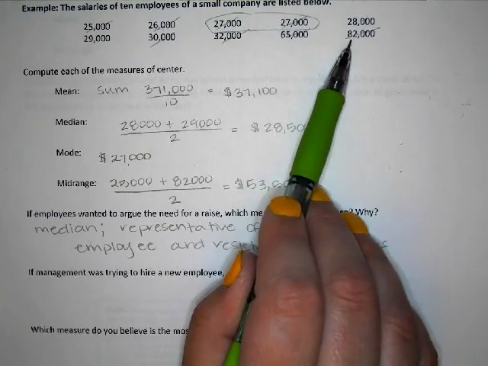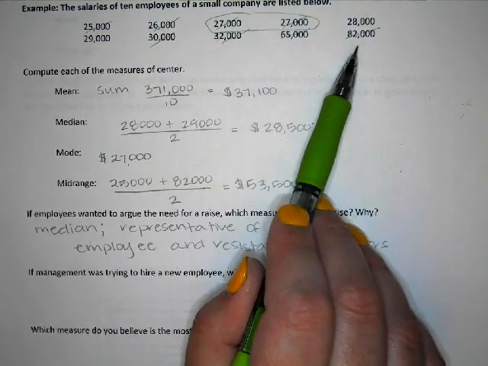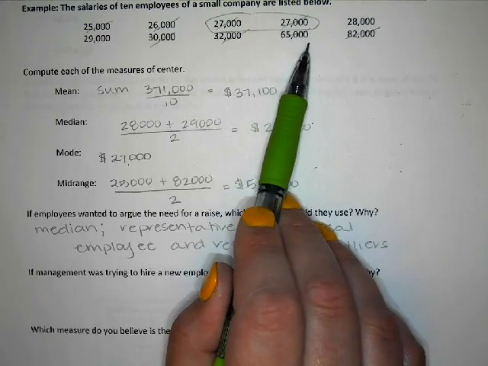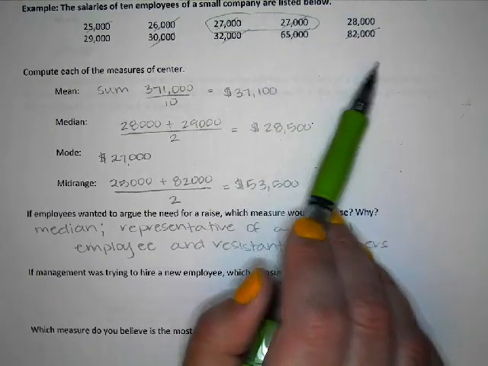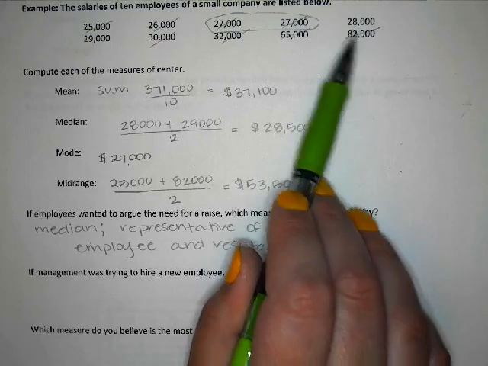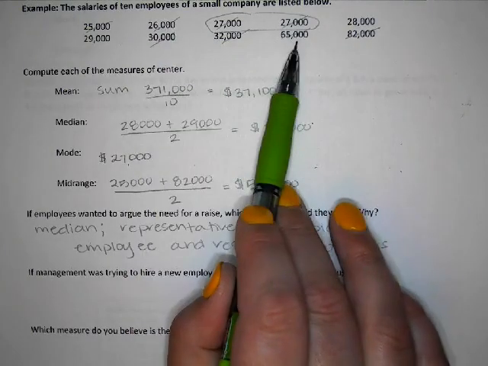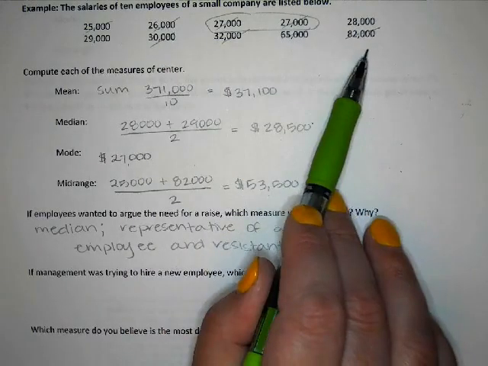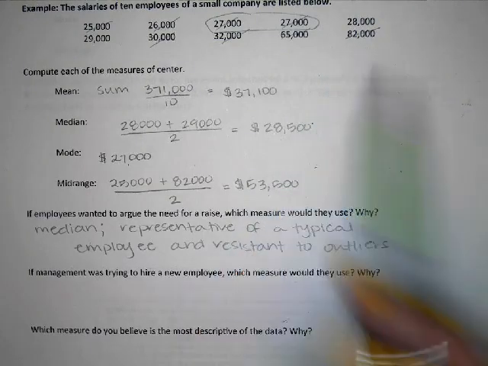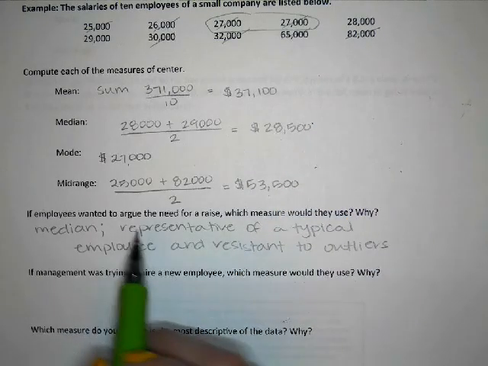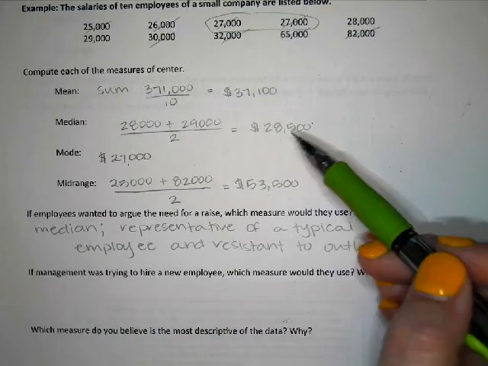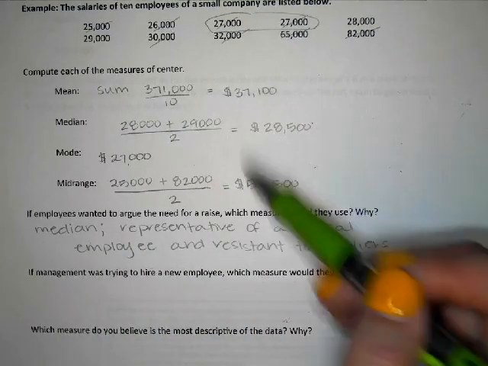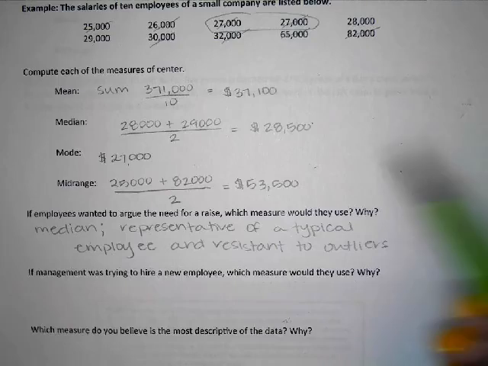So here we're probably talking about managers, maybe the person who started the company, the CEO of the company. So we went from kind of your typical worker to somebody who has a lot more responsibility and a larger stake in the company. So if we're arguing for most of the employees, then we probably want a measure of center that's more representative of them, that can't as easily be talked away or shrugged off.